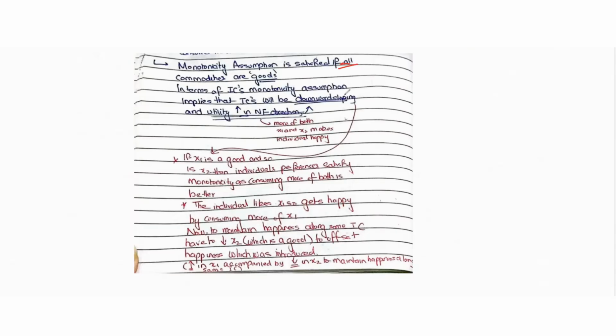Let's try to understand why ICs would be downward sloping. If X1 is a good and so is X2, then individuals' preferences satisfy monotonicity, as consuming more of both is better. These are both commodities the consumer likes. The individual likes X1, so gets happy by consuming more of X1. Now, to maintain happiness along the same indifference curve, because we know an indifference curve shows us all those consumption bundles you are indifferent between, that give you the same level of happiness.